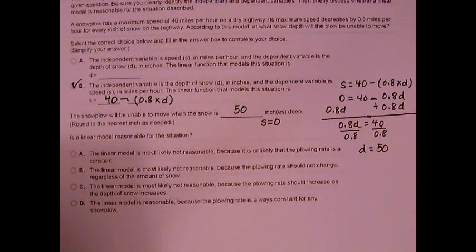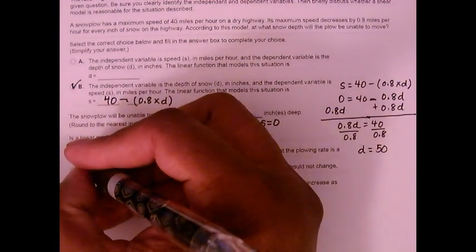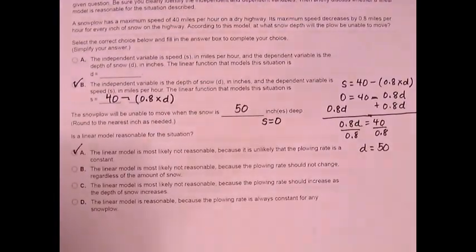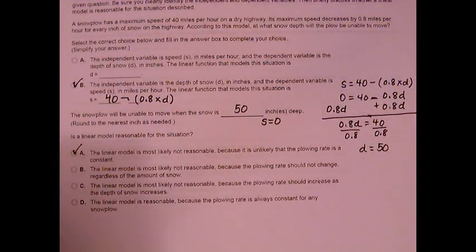That's how we solve that equation. Now, is a linear model reasonable for this situation? Okay. It's not, because the plowing rate is unlikely to be constant. So it's not going to be a reasonable model for this situation.